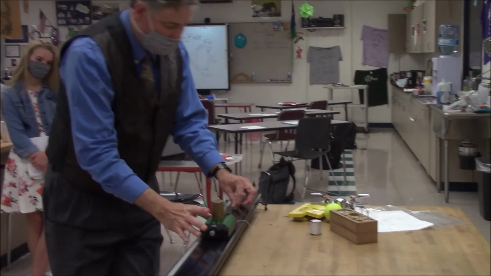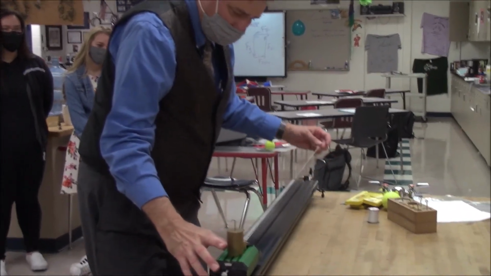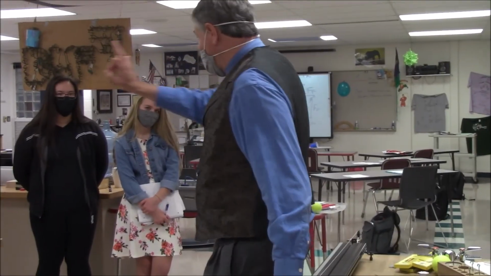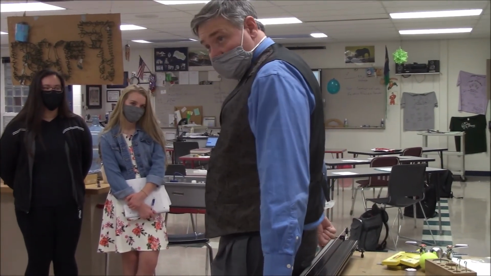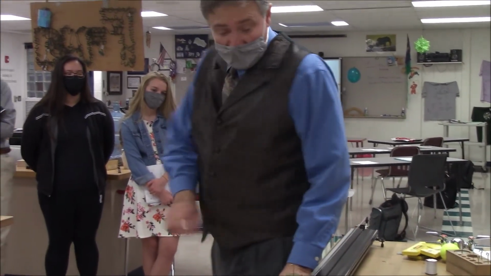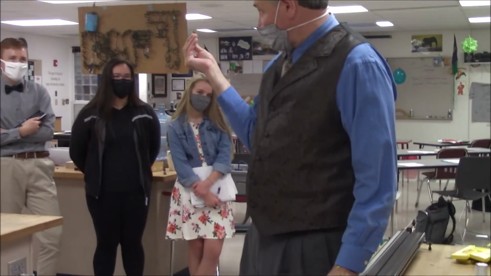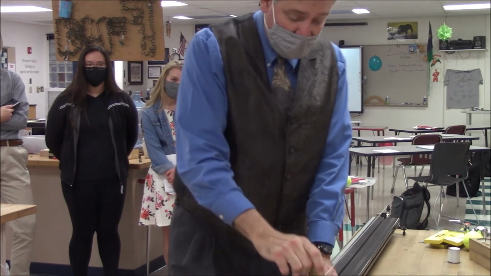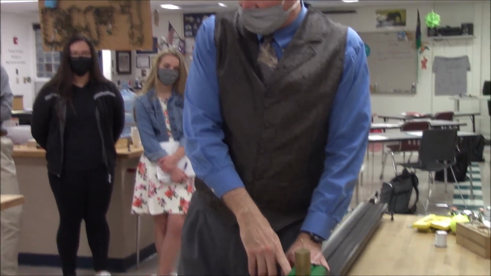It's also going to accelerate this whole system up here. So that 0.098 newtons is going to accelerate the 10 grams, but it's also going to accelerate the 20 gram. It's going to accelerate the 500 gram, and it's going to accelerate the cart itself.